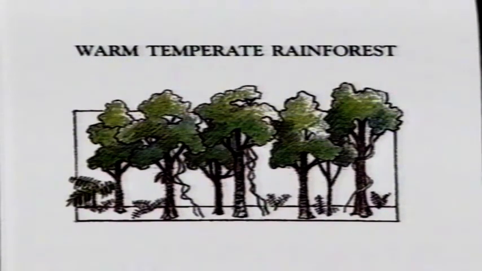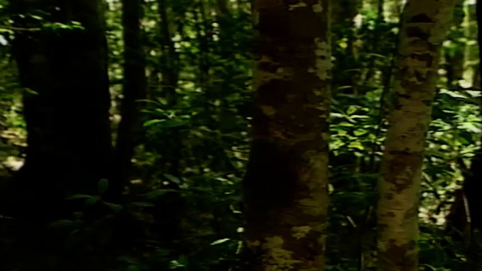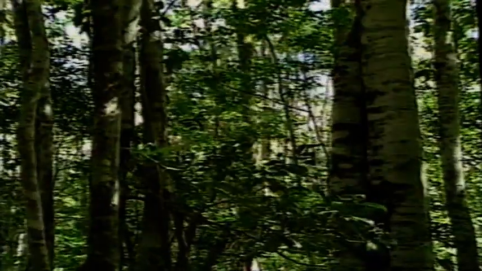Warm temperate rainforest has just a few dominant tree species with straight, lichen-covered trunks, like these coachwoods. Washpool National Park, a World Heritage Area west of Grafton, contains the largest stand of this type in the world. Other examples can be found around the Never Never picnic area in Dorrigo National Park.